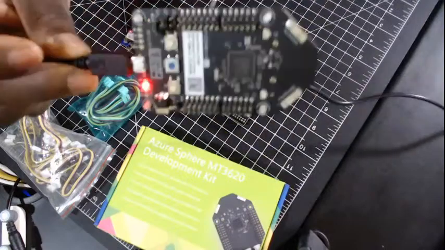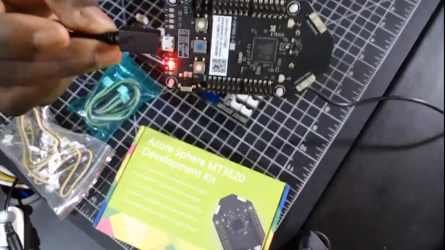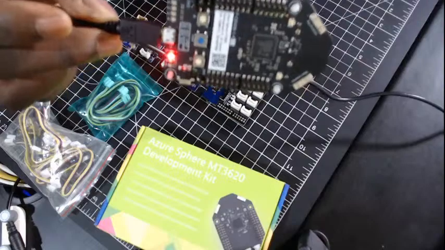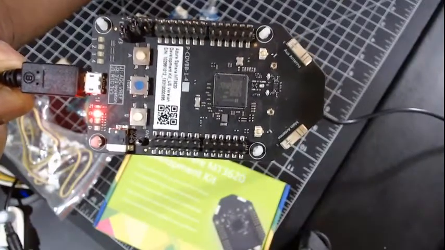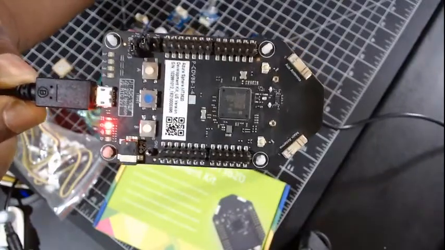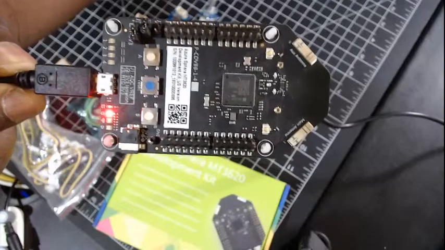At the moment, I've connected it. This is one of the old ones I was using during the beta stages, so I'm trying to recover the image and make it workable. Otherwise, I'll just go ahead and make it easy for us to use a new kit. This is how the kit looks.